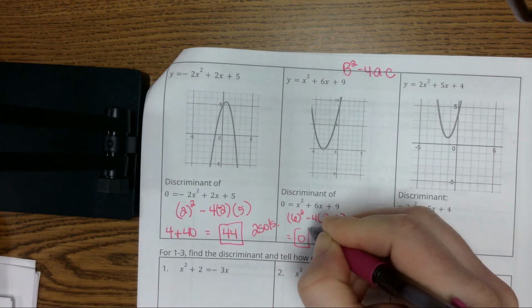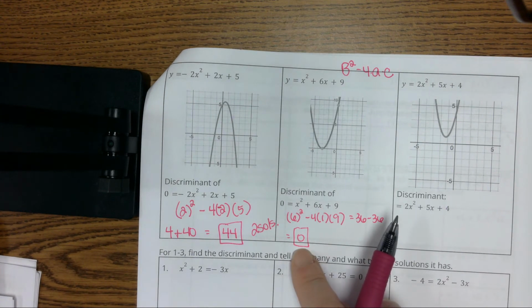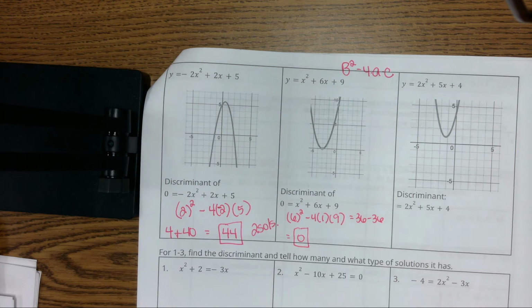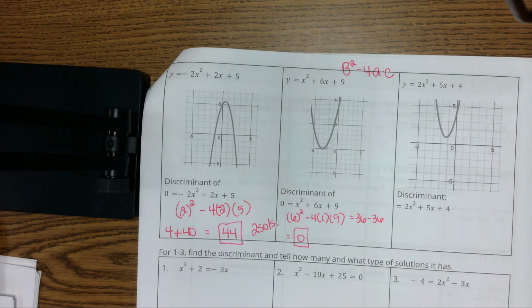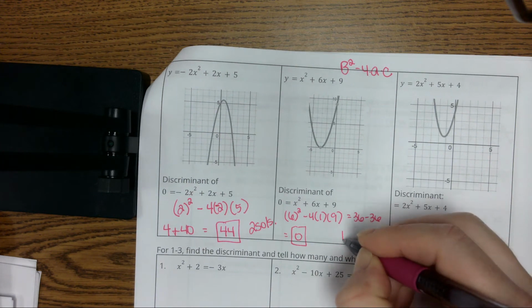Don't make the mistake. This is a really common mistake. People don't think closely. They don't remember that it's 0 in the quadratic formula. It doesn't mean there's 0 solutions. It means there's 1 solution.